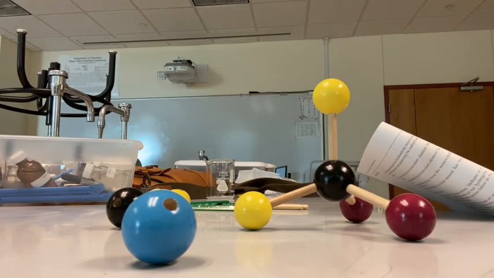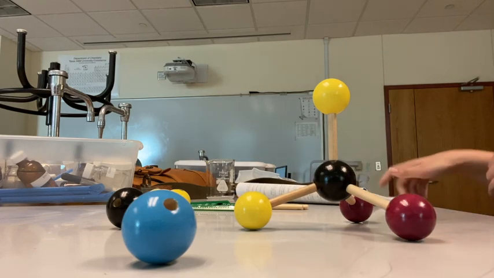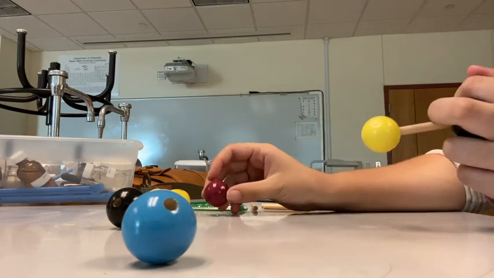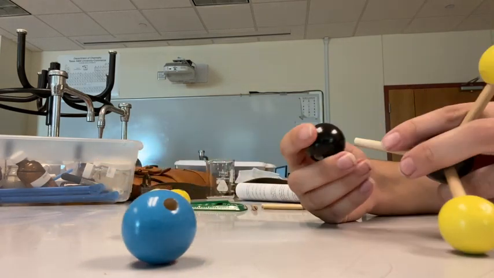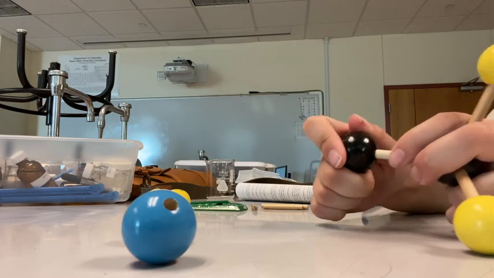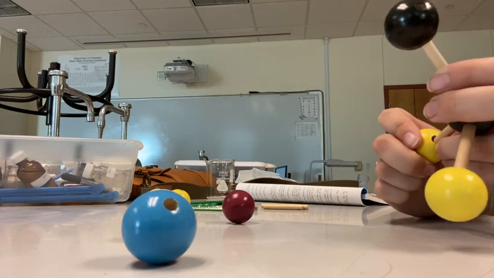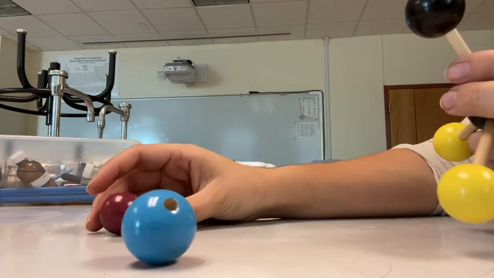Construct the molecule ethane, C2H6. So now we're gonna remove the chlorine, and then we're going to add another carbon, and we're going to remove the other chlorine, and then we're going to add hydrogens all around the carbon.